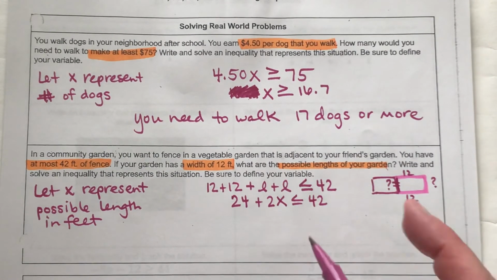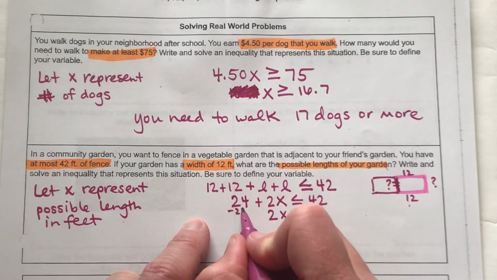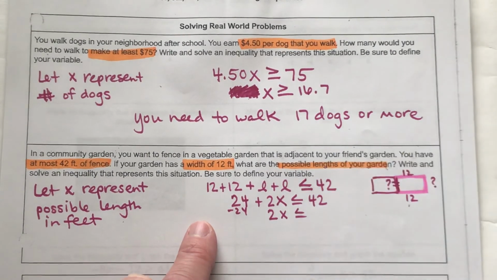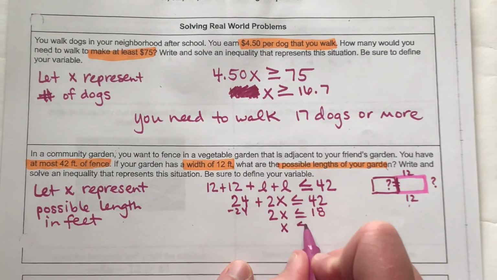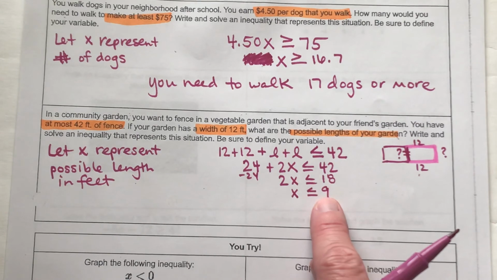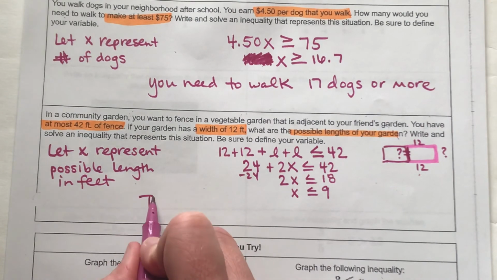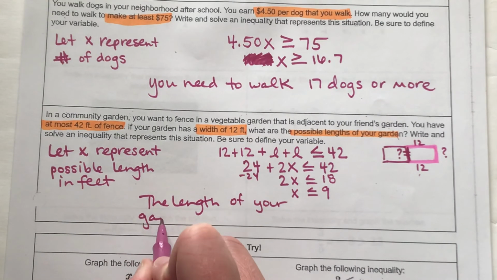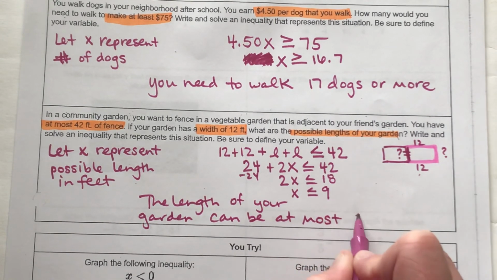Let's solve for our X. Subtract 24 on both sides. If I take 42 and take away that 24, I'm going to have 18. If I divide both sides now by 2, assuming that my friend doesn't have fencing there, I would need to use less than or equal to 9 feet for the length of my garden. The length of your garden can be at most 9 feet.